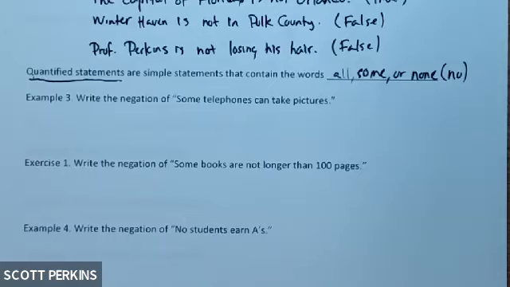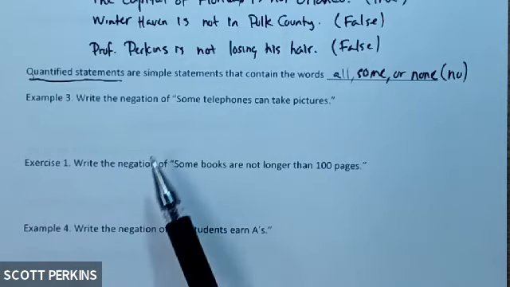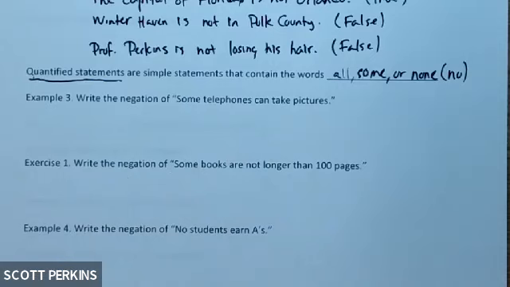So negating them can be a little bit tricky because I totally understand why you do this. That's why we're all learning together. Our brain wants to make it just as simple as it was. So for instance, example 3, I give you the statement, some telephones can take pictures. And I say, well, let's go ahead and negate this. What is the opposite truth value? And I know what you want to say. You're probably thinking it right now, that some telephones cannot take pictures, right?